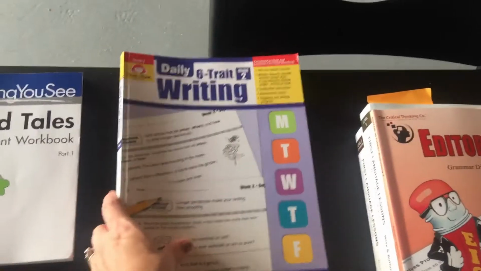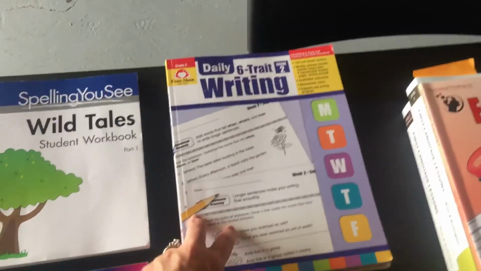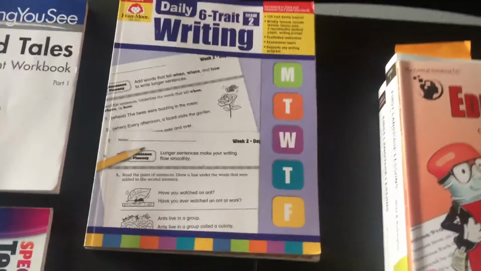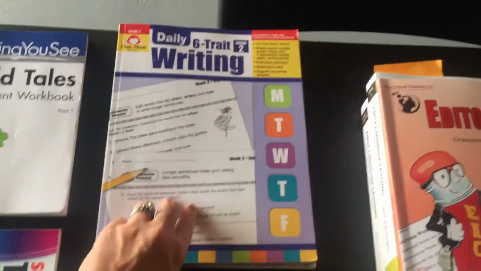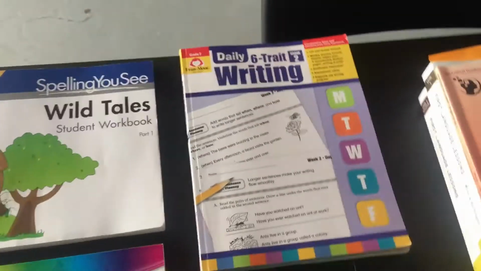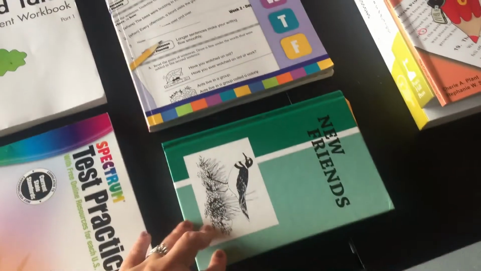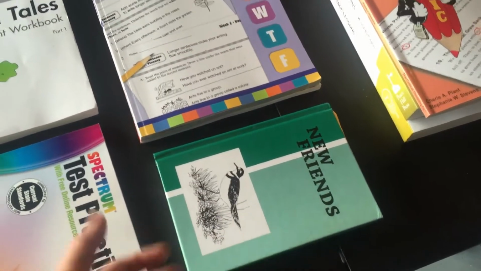And that's just to get her wanting to write a little bit more. She has not really been a fan of journaling in the past, so we're just trying to get her to enjoy writing a little bit more.